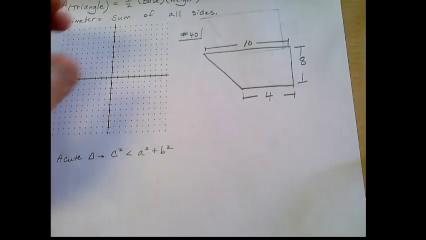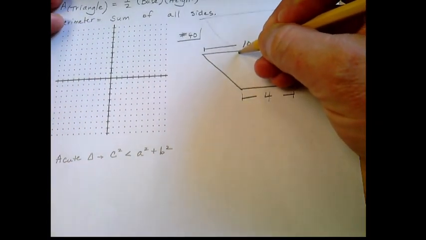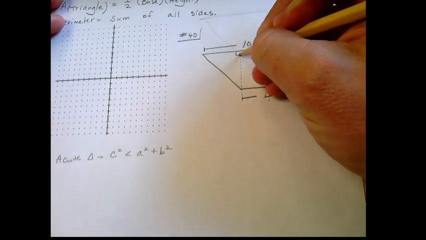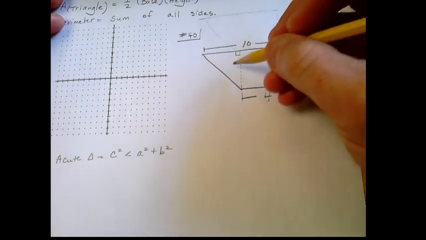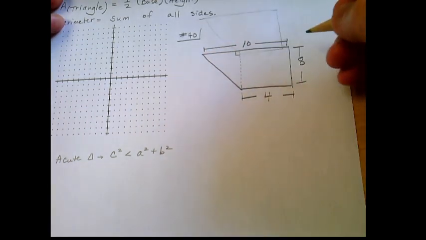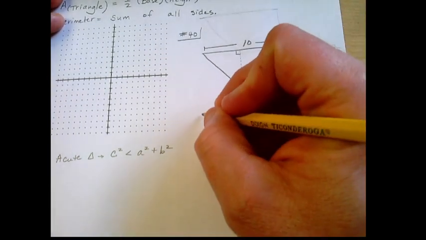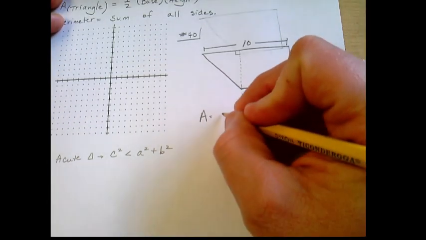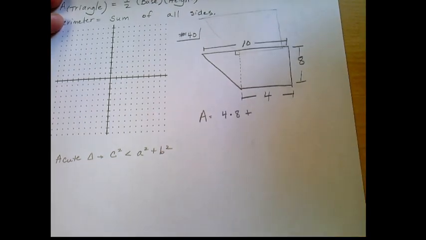There you go, okay. So what we're going to do is figure out the area of this trapezoid. Now, I'm thinking that if I divide it, and I'm sure a lot of you were thinking the same way, if I draw that line in right there, I can find the area of this rectangle here and then add in the area of the triangle. As I work my way across, the area of the rectangle is going to be very simple. I'm just going to do the base times the height. So this is 4 times 8. Okay, that's the area of the rectangle.